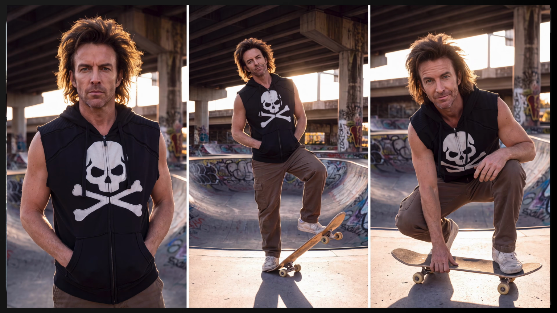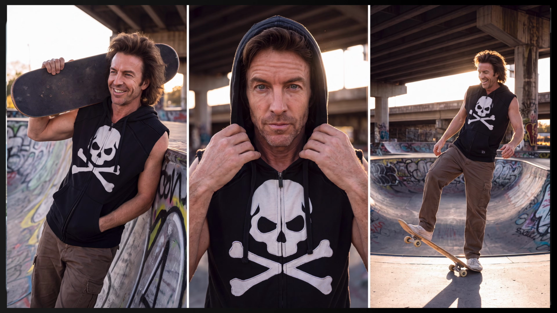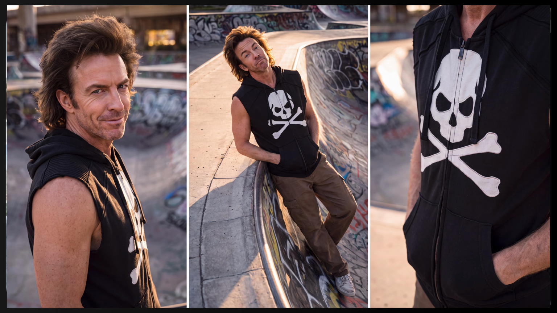Okay, what we're getting again is our character in his outfit in this setting with the skateboard, and each of these are exhibiting personality. That one I absolutely love, the smile on his face and the hop. I love the fact that it put the hoodie up. Brilliant. Okay.